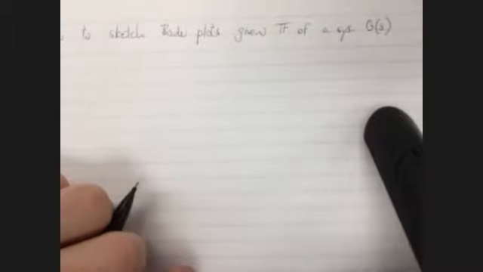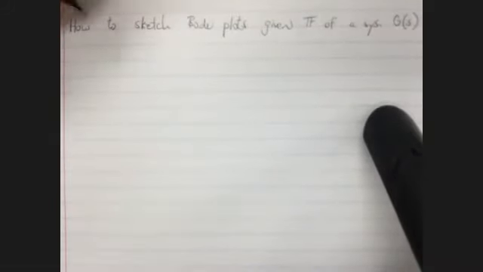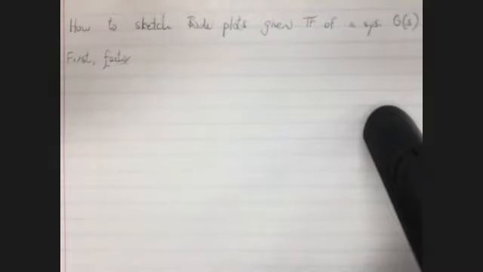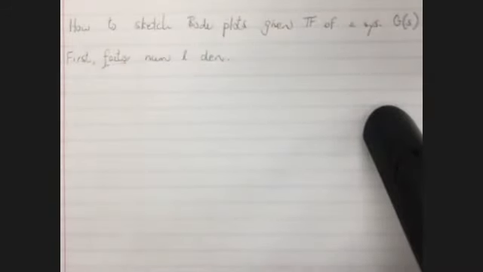Let's say you've got a transfer function, let's call it G of S. All right, so how to sketch it. First, we're going to factor both the numerator and denominator, and we're going to do it in the following way.